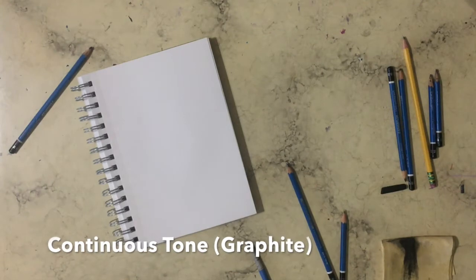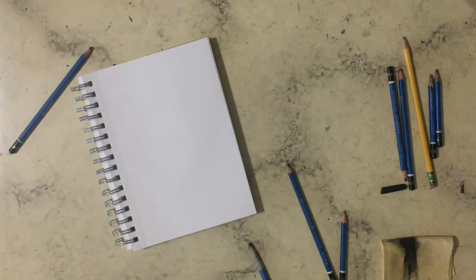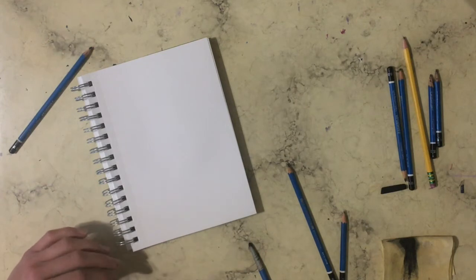Hello class, so we're going to talk about several ways that you can create value. And the first of those ways is going to be continuous tone. Continuous tone is when you create value, but you can't see the marks.